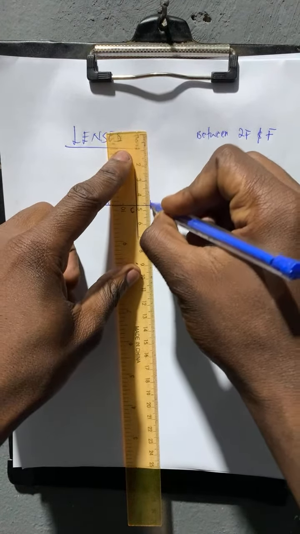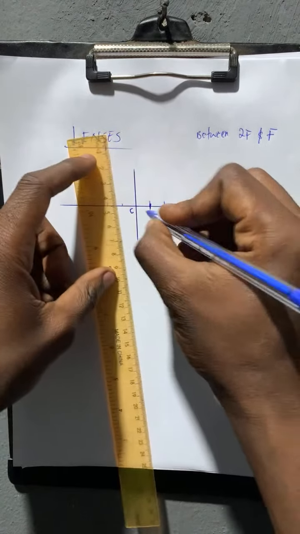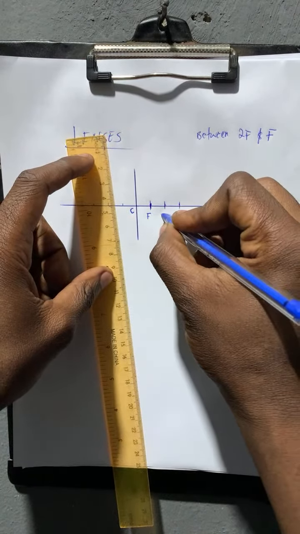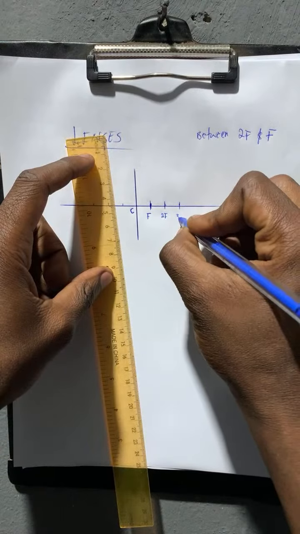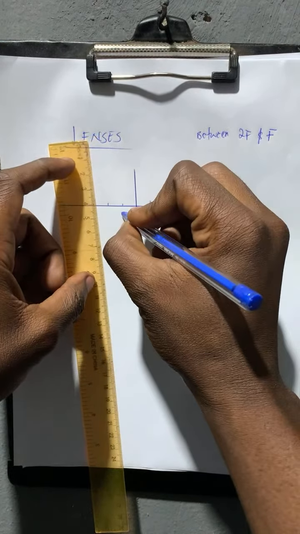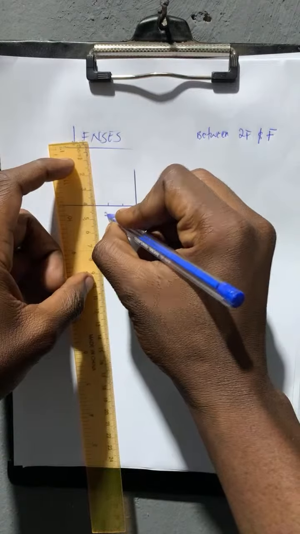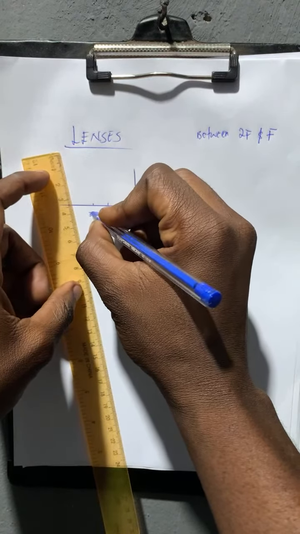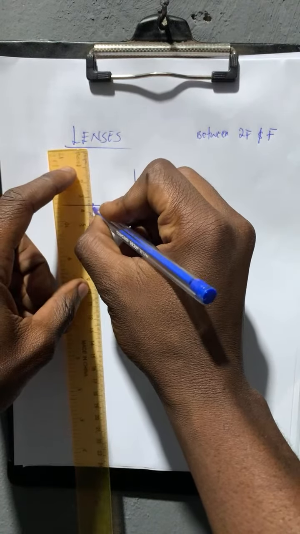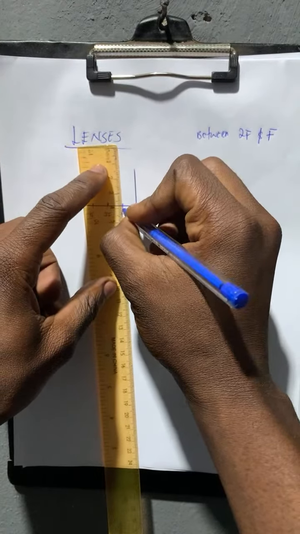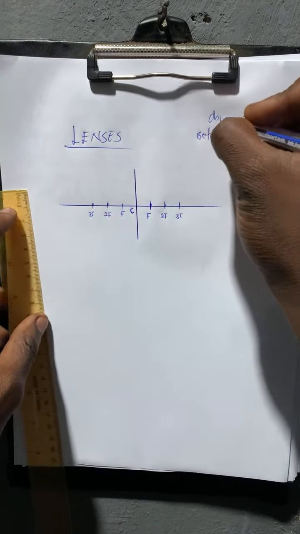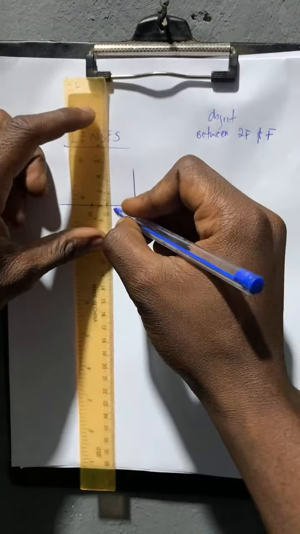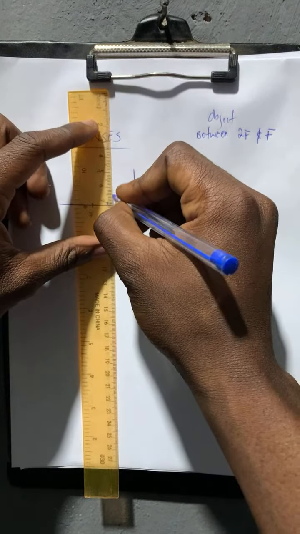Focal point. So the first focal point is here, second focal point, and the third focal point. We have the first focal point, second focal point, and the third focal point. So they're saying that the object, so the first one, the object must be between F and 2F. So F and 2F between here, you draw like this.